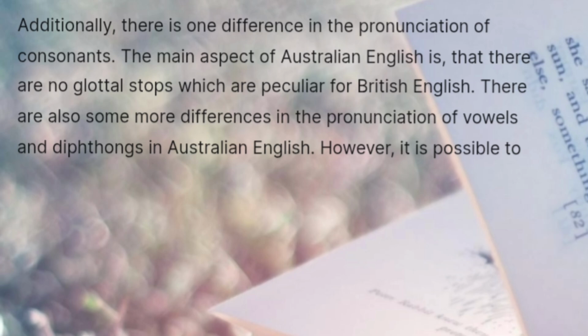However, it is possible to say that these differences are not so significant, and it is still easy for people who have knowledge of Standard English to understand all variants of English. There is a tendency to consider Australian English to be similar to some dialects of British English, such as Cockney.